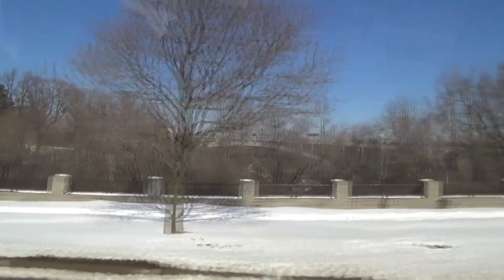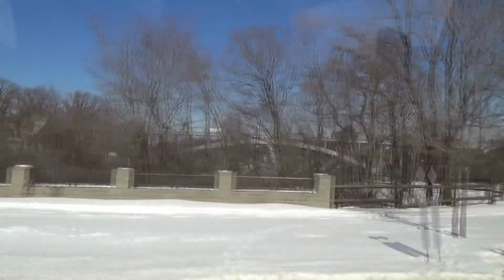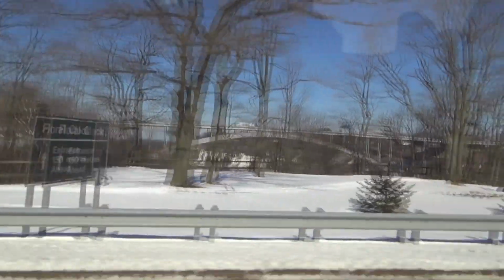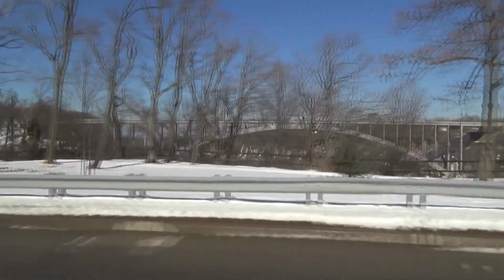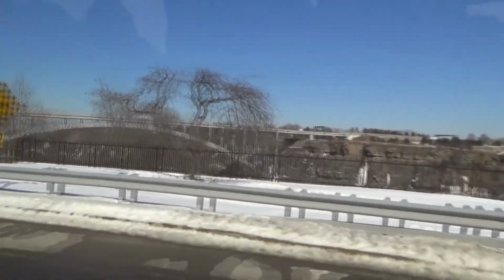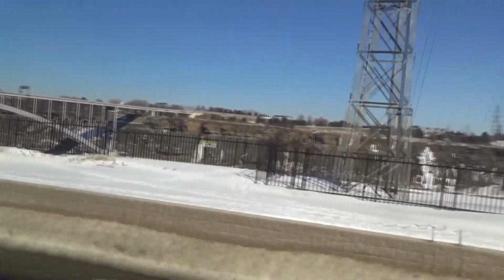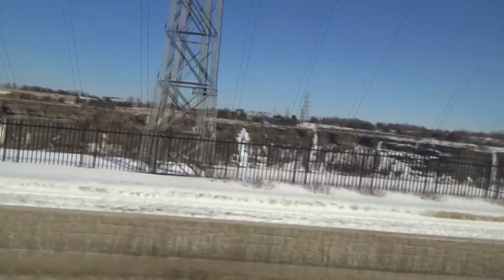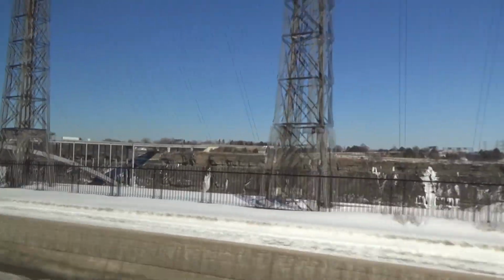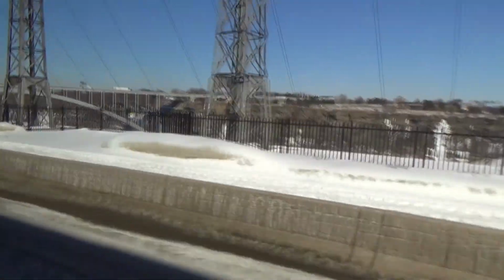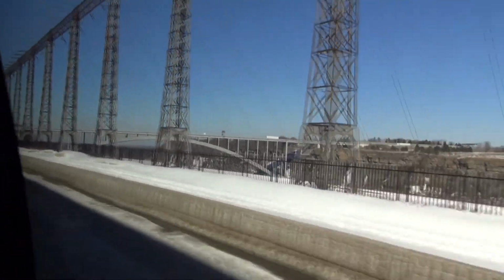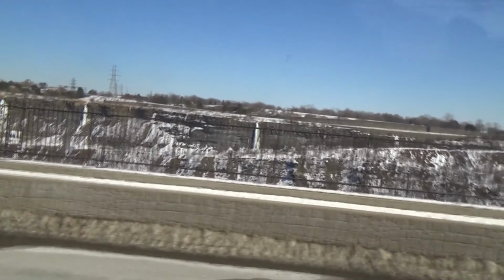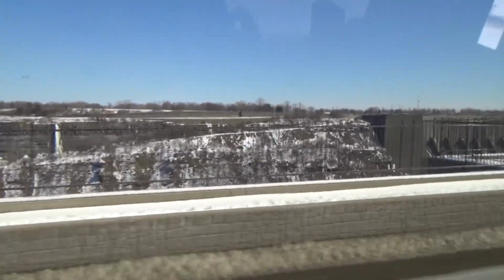The building that you see here to your right is the Canadian Power Station, Ontario Hydro. Sir Adam Beck number 1 power station. A little further to your left side, you can see the American Power Station, and there are several other power stations down the road.